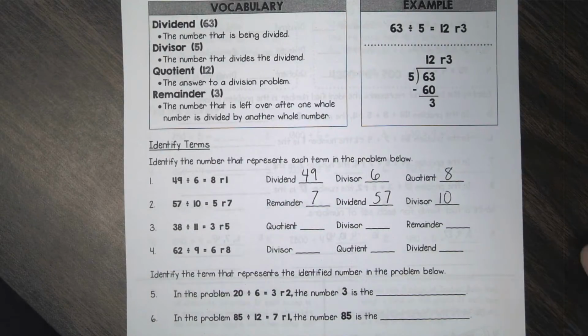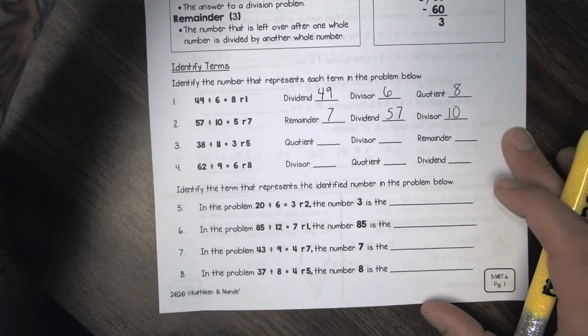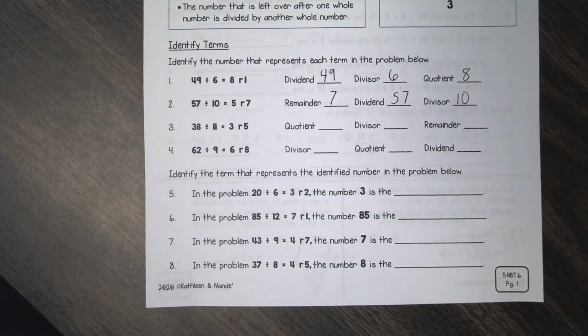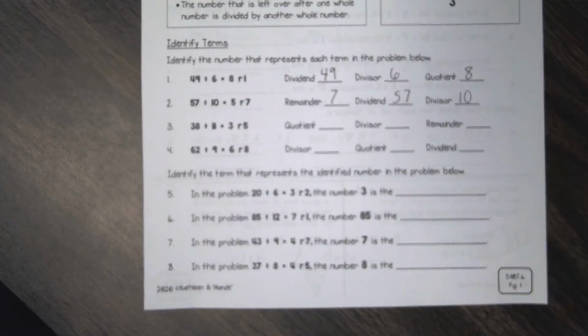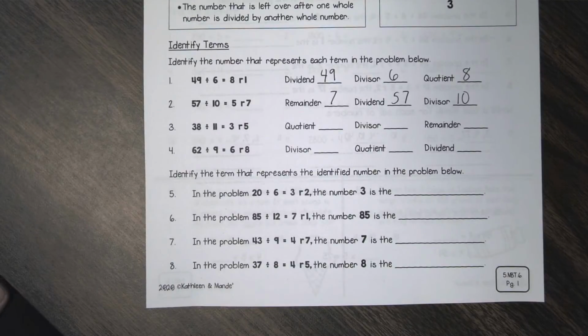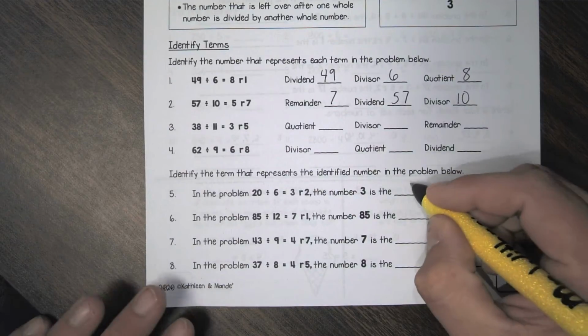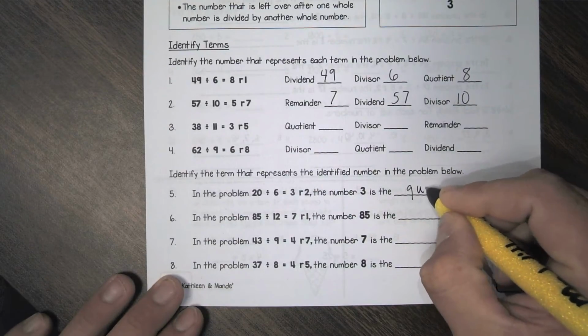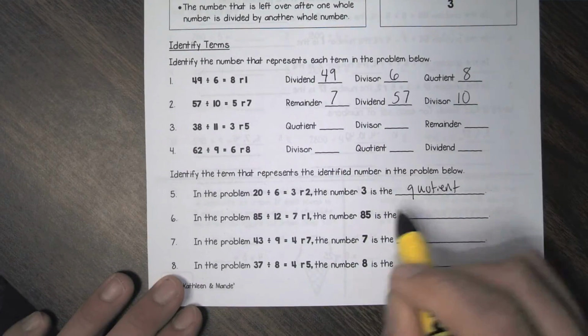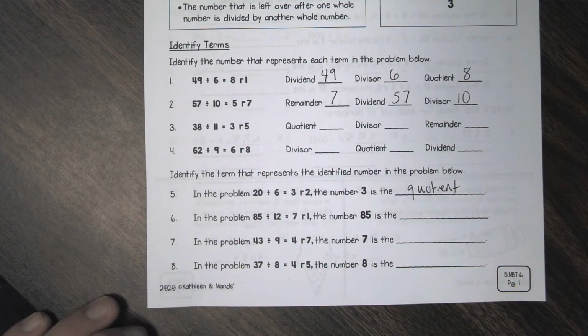Okay, we're going to jump down to number 5 now. So now it says identify the term that represents the identified number in the problem below. So in the problem, 20 divided by 6 equals 3 with the remainder of 2. The number 3 is the what? The quotient. So all you're doing is just identifying them one at a time in those problems.